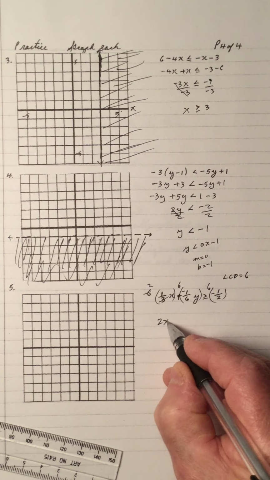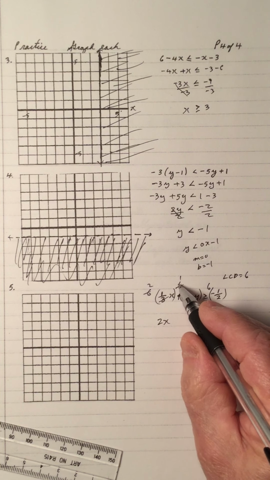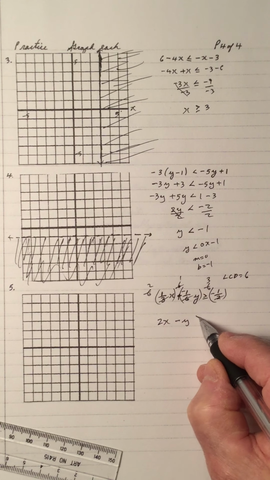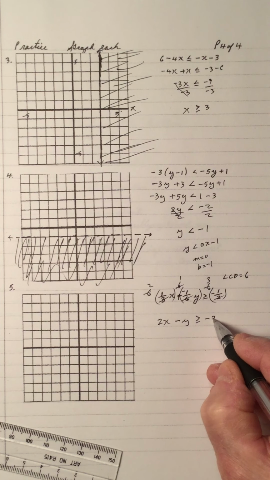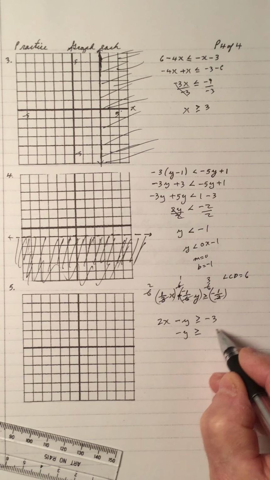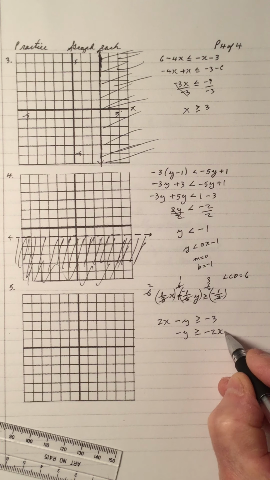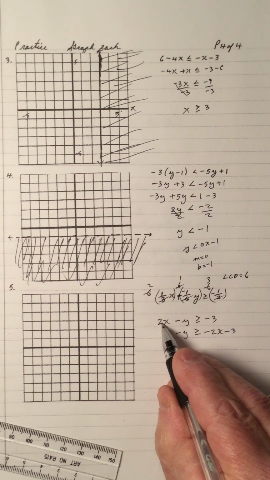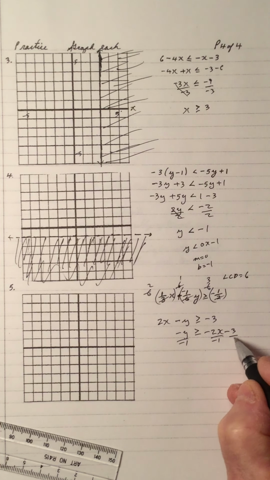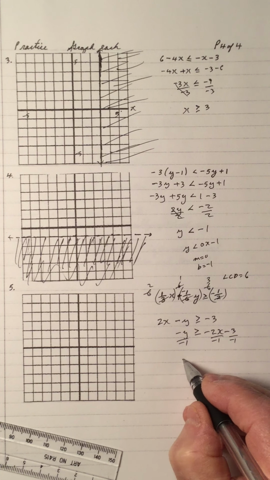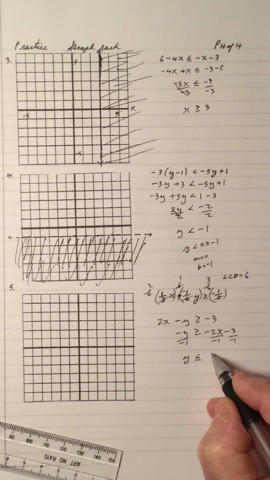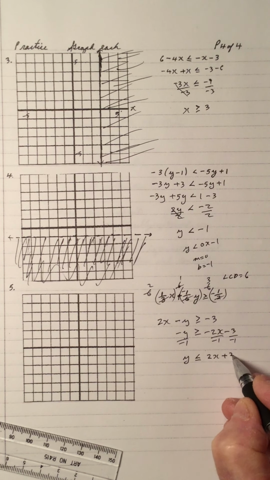3 into 6 goes 2, 2 times 1x is 2x. 6 into 6 goes once, so 1 times negative 1y is negative y. 2 into 6 goes 3, and 3 times negative 1 is negative 3. Now that the fractions are gone, negative y is greater than or equal to negative 2x minus 3. Move the 2x over, it becomes minus. Now I divide by negative 1. Negative over negative is positive, and because I divided by a negative, the greater than changes to a less than, and I get 2x plus 3.